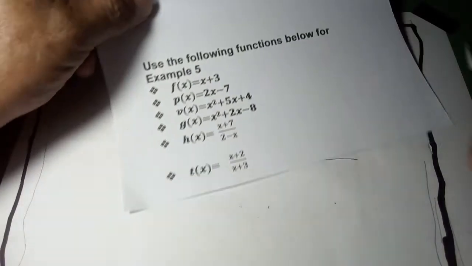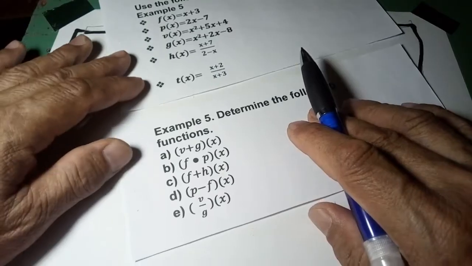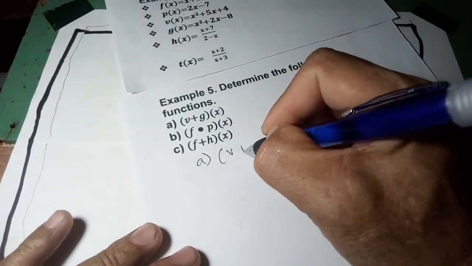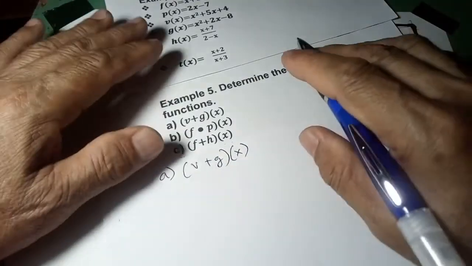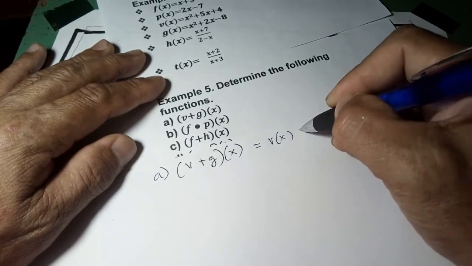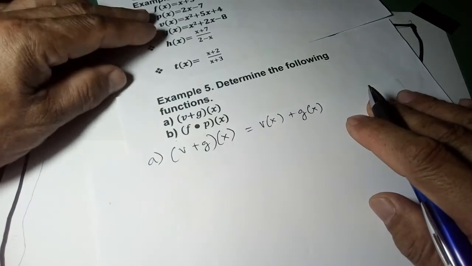Let us use the following functions, f of x up to t of x, to perform the following operations. Letter A, (p plus g)(x) is equal to p of x plus g of x, according to the definition.